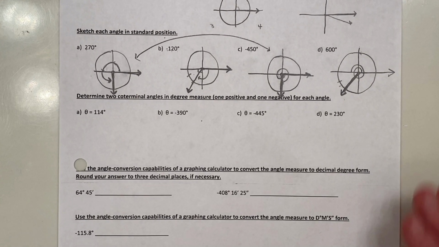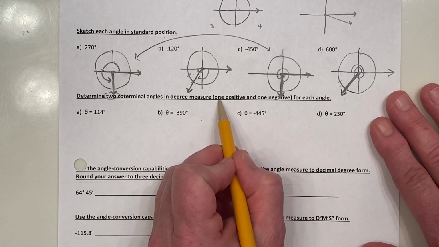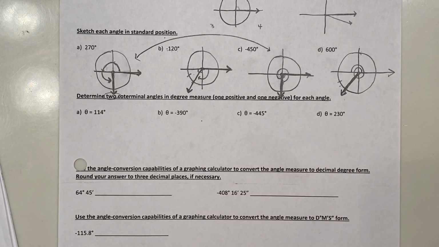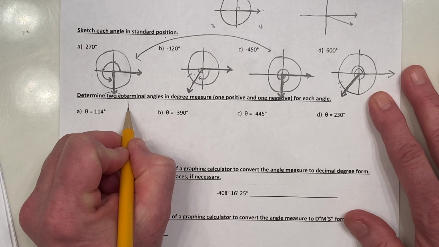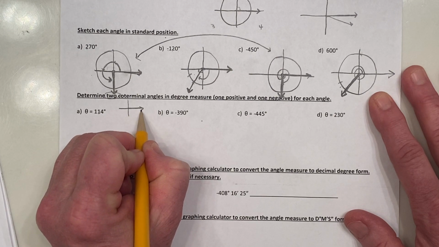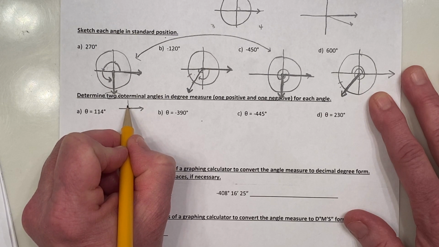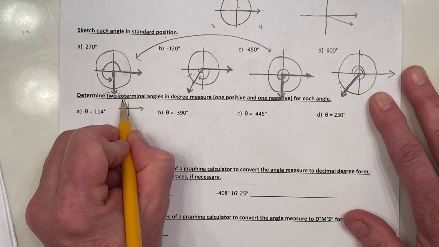All right, for this next group of problems here, we're going to determine two coterminal angles in degree measure, one positive and one negative for each angle. You could draw a picture if you wanted to. You could draw this angle in standard position and use that picture to help you understand what we're doing. If I were to draw an angle whose measure is 114 degrees, I know I'd have to go slightly beyond 90 degrees up here on the positive y-axis. If I took 114 and subtracted 90, I'd get 24 more degrees that I would have to travel into quadrant 2. So it would look something like that.